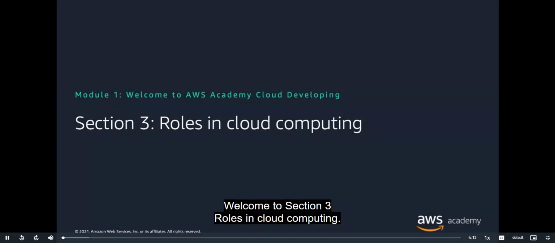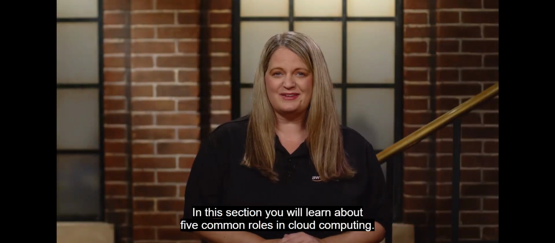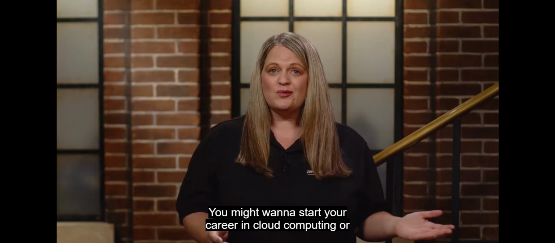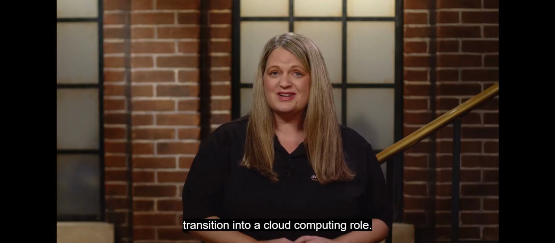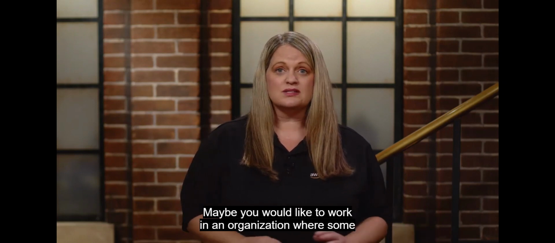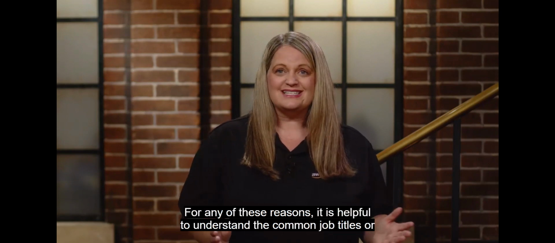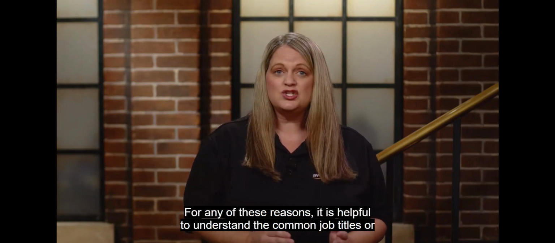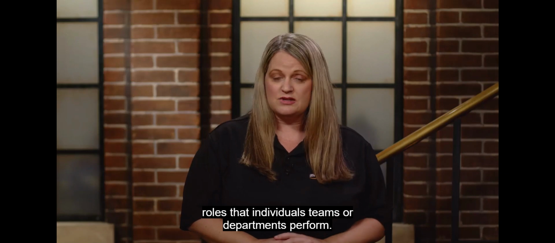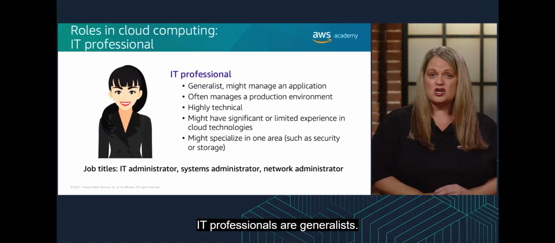Welcome to Section 3, Roles in Cloud Computing. In this section, you will learn about 5 common roles in cloud computing. You might want to start your career in cloud computing or transition into a cloud computing role. Maybe you would like to work in an organization where some employees have cloud computing responsibilities. For any of these reasons, it is helpful to understand the common job titles or roles that individuals, teams, or departments perform.